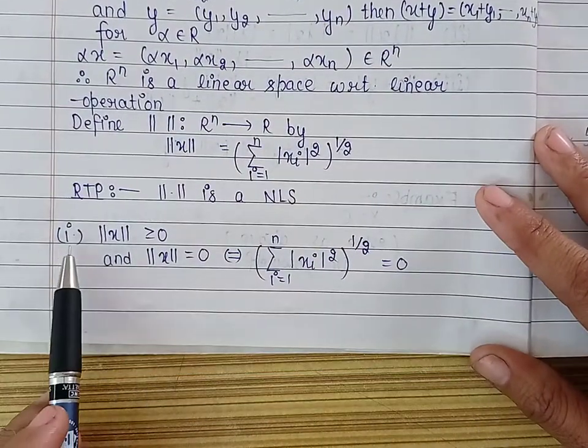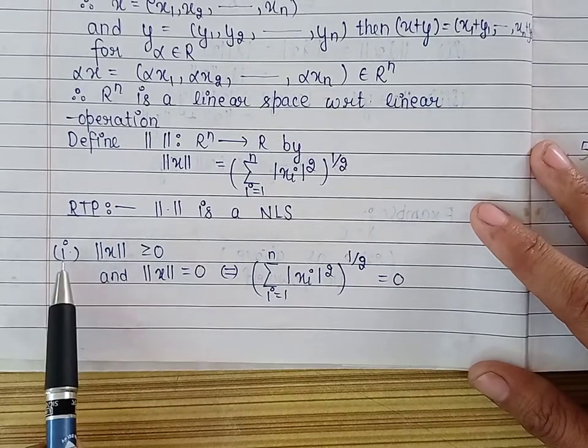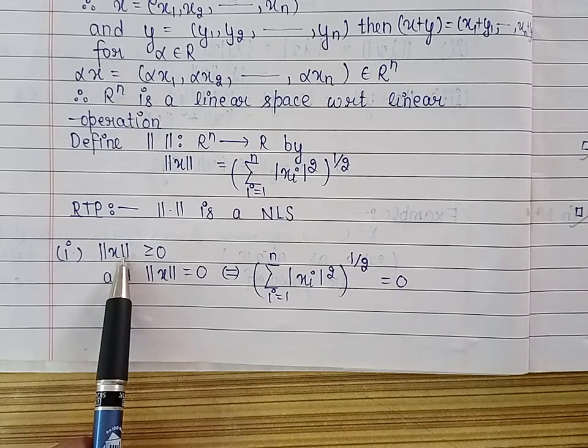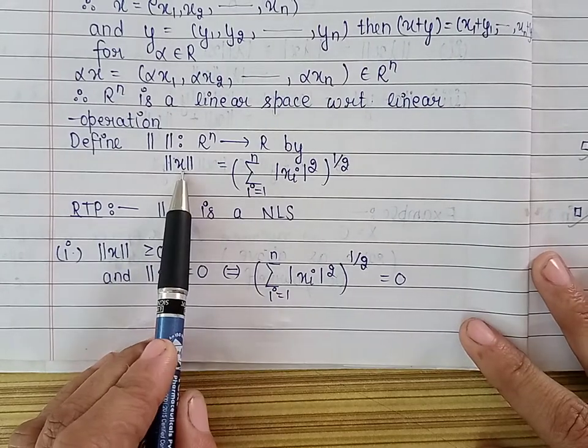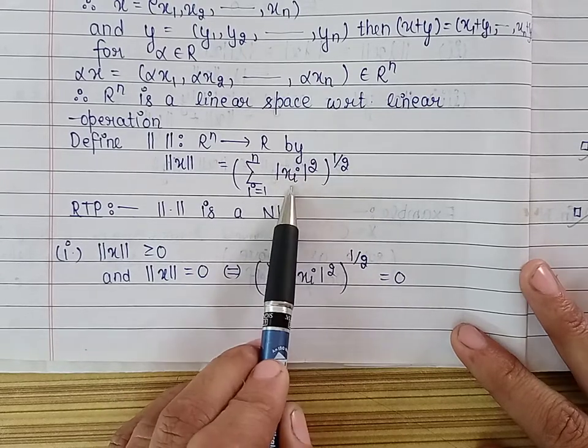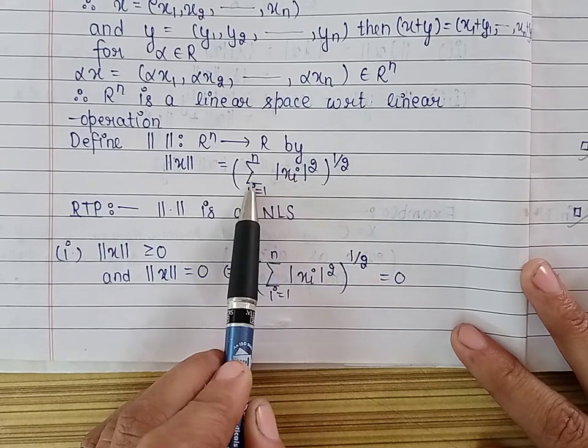Now let us verify the properties of norm. First property, we have to prove norm is non-negative. Now by definition of norm x, you can see from here, because these quantities are non-negative, their sum will also be non-negative.